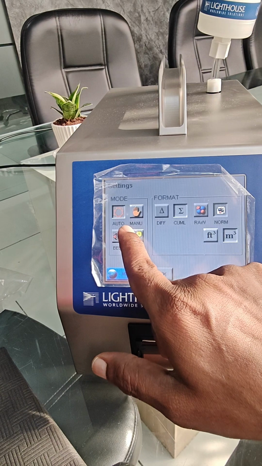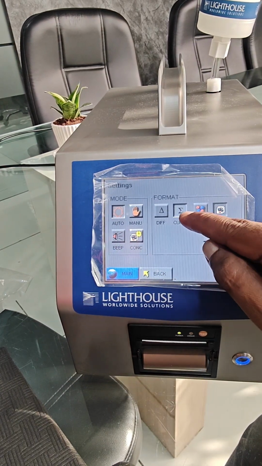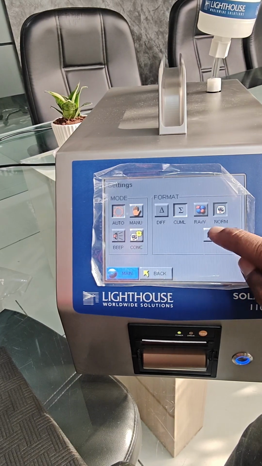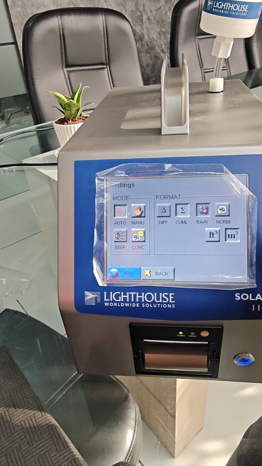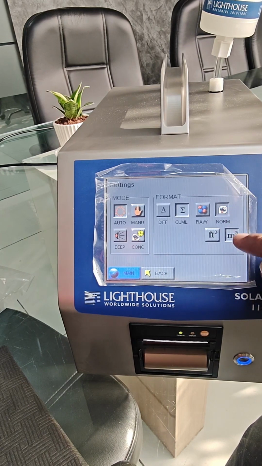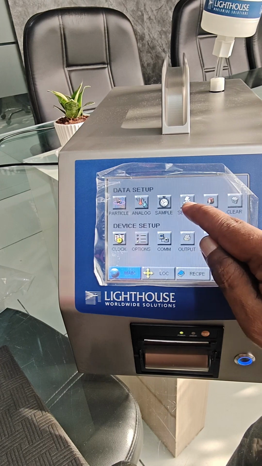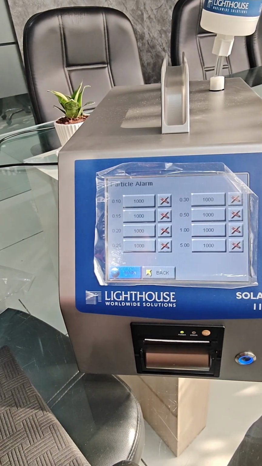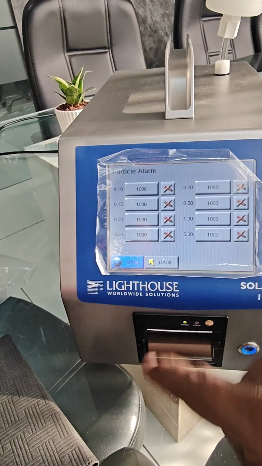This is manual, auto, concentration, beep mode. This is cumulative, differential, raw counts, normalized count. If you select raw counts, it will not show this or this. If you select normalized count, it will have option of feet cube and meter cube. If you have to set some alarm limit, you can set a limit and enable it this way.